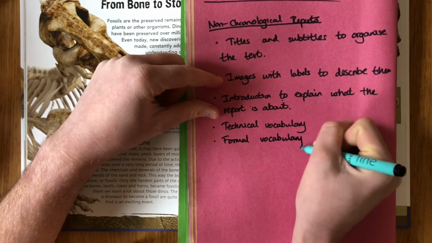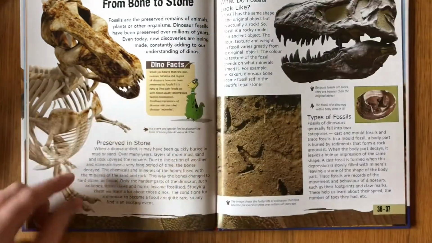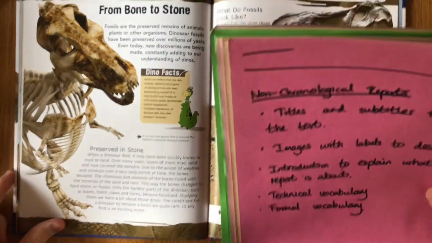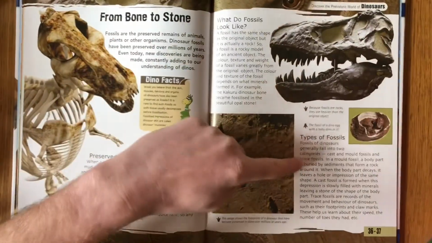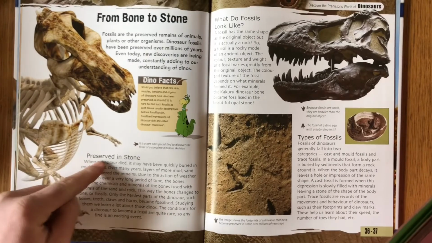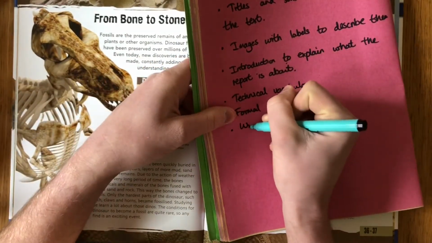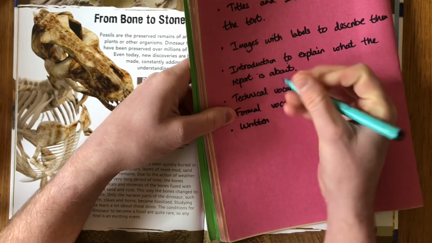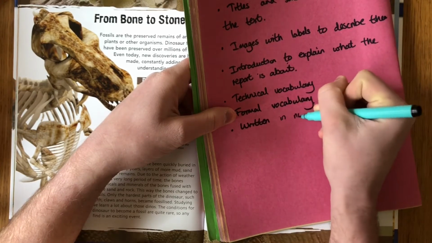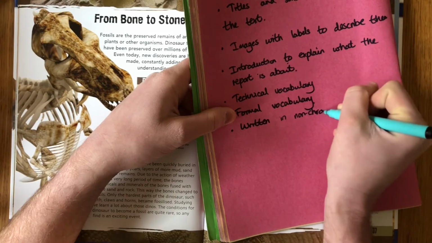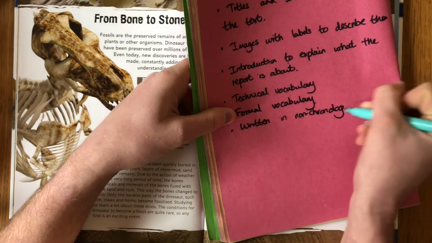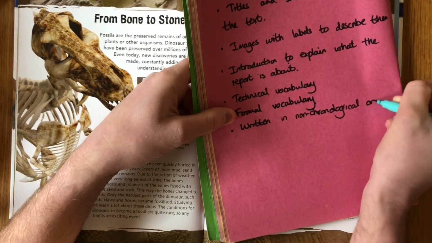Also with a non-chronological report, they could have written these in any order. Types of fossils could have gone first. Preserved in stone could have gone in the middle. So a non-chronological report is, surprise, surprise, written in non-chronological order. And there will be more like this.